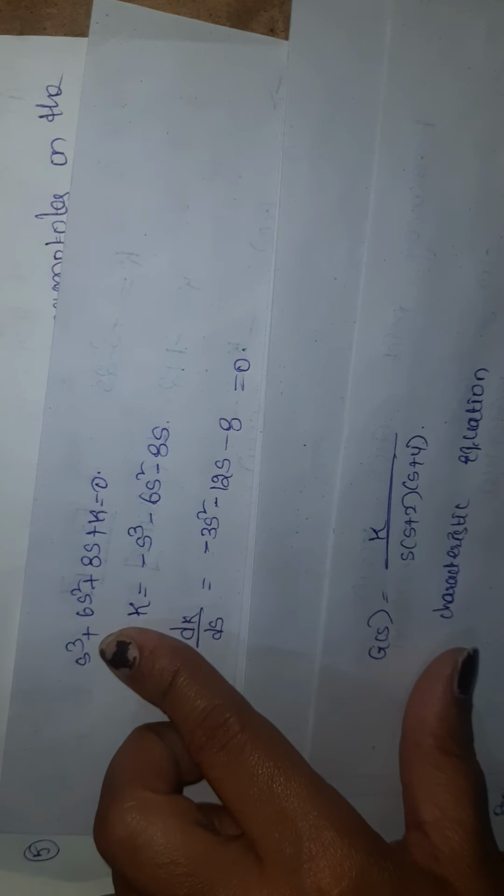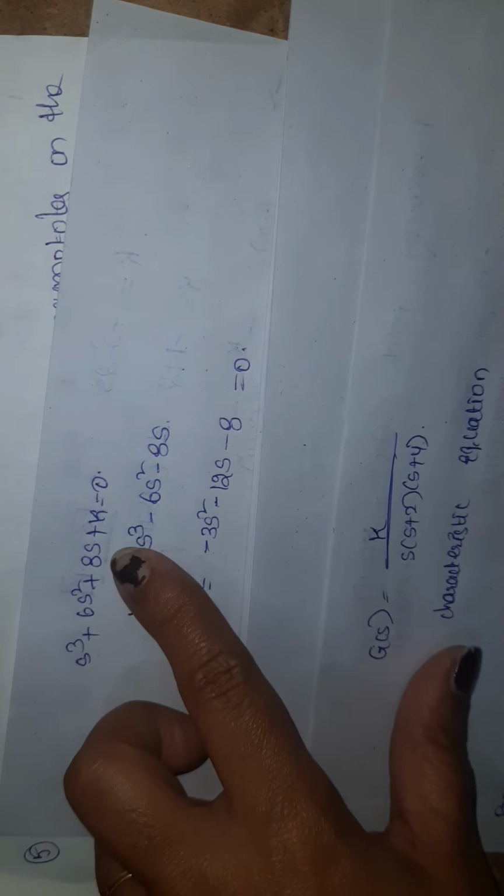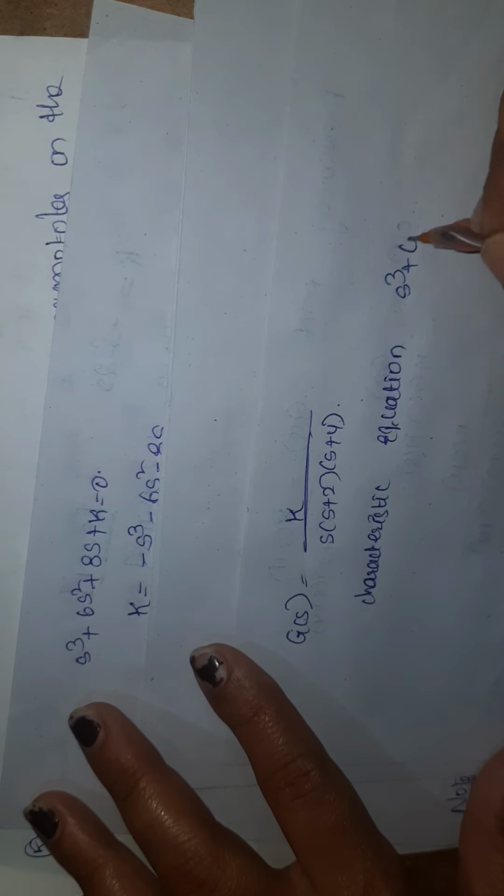After simplification we got s cube plus 6s square plus 8s plus k equal to 0.